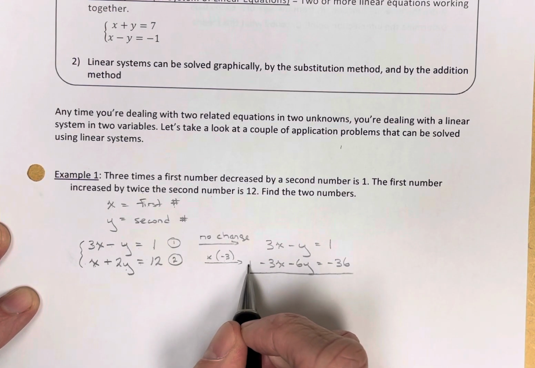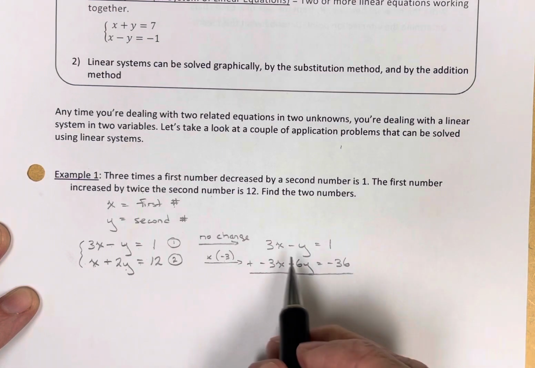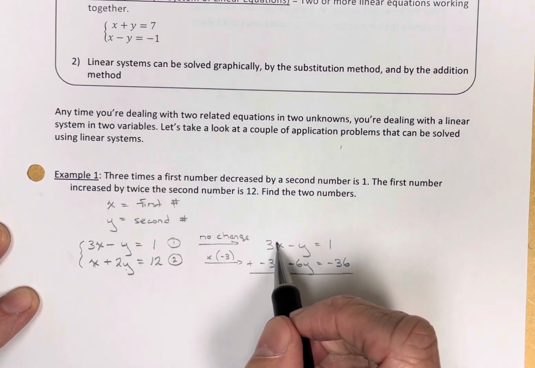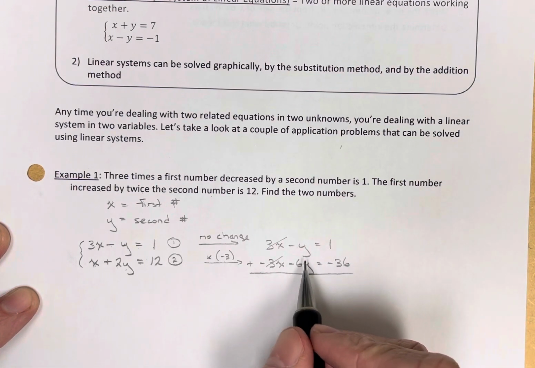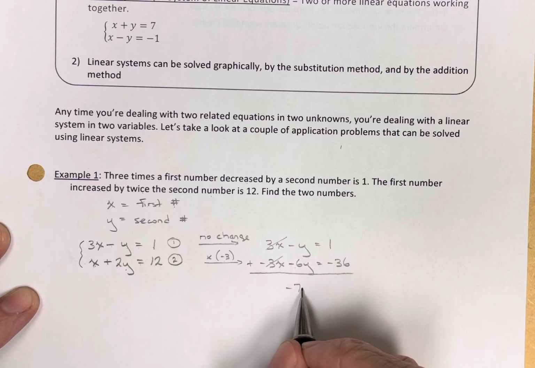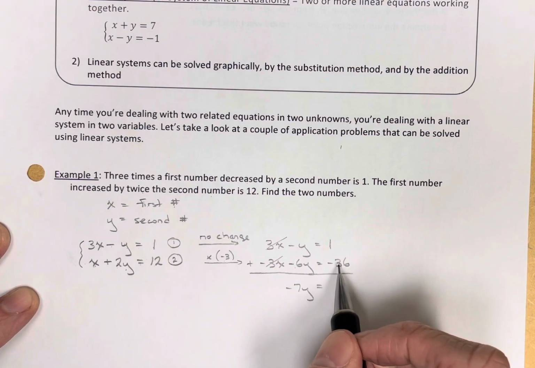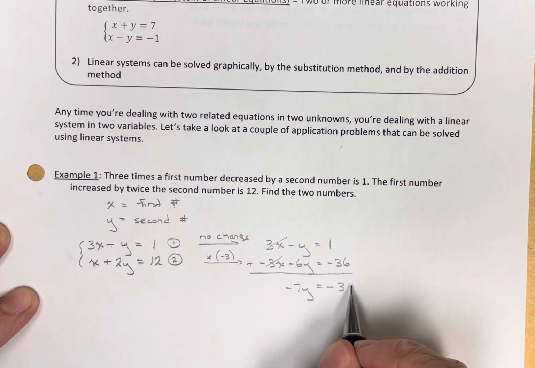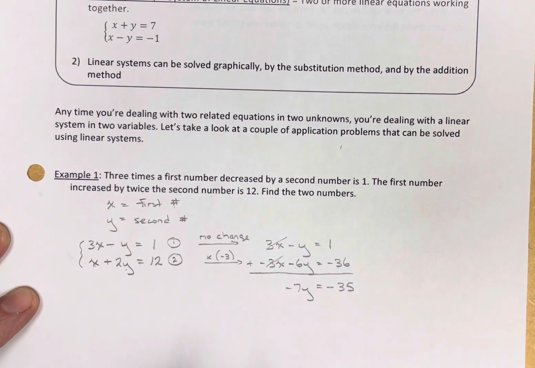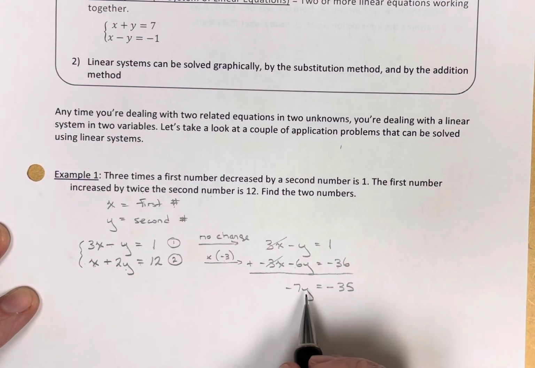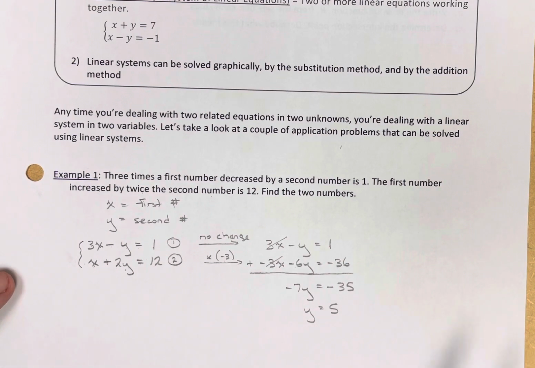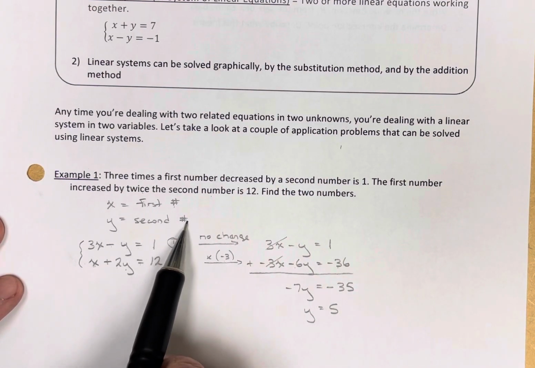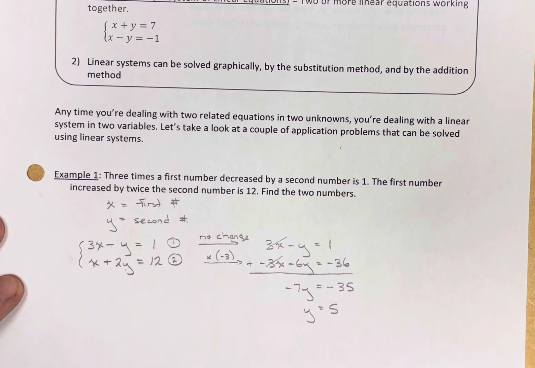Now I can add. And it's just as I wanted to happen, in this case, my x terms zero out. And when I add my y terms, a negative y plus a negative 6y is a negative 7y. And a 1 plus a negative 36 is a negative 35. I now have one equation in one unknown. Well, that's easy to solve. I'll divide both sides by negative 7, and I get y is equal to 5. So I feel pretty certain that the second number of these two numbers is positive 5.